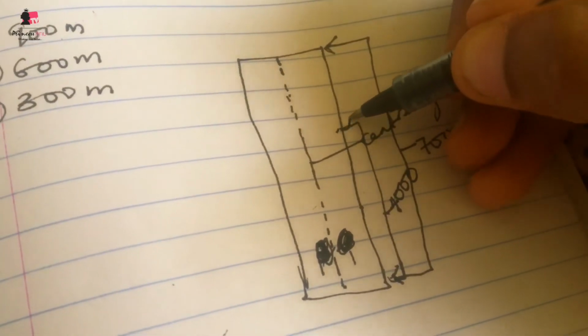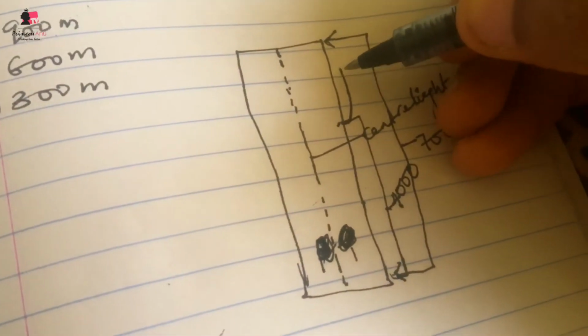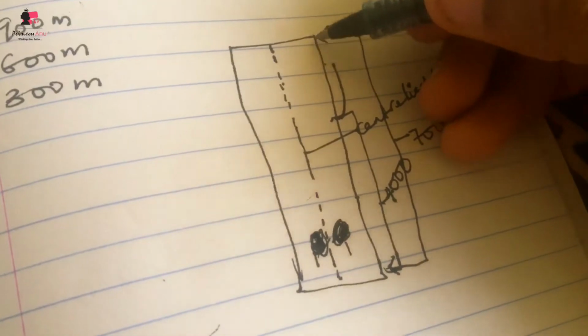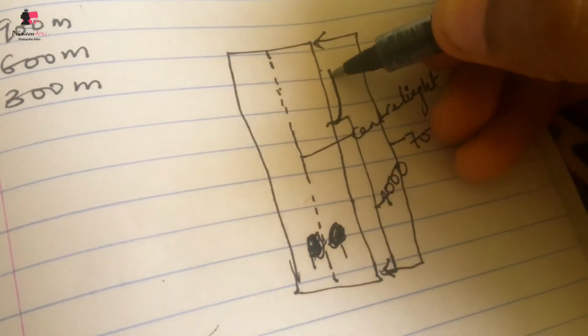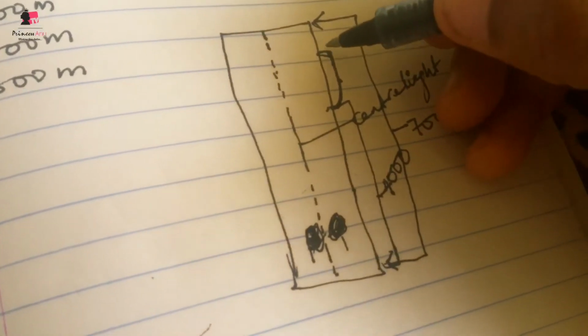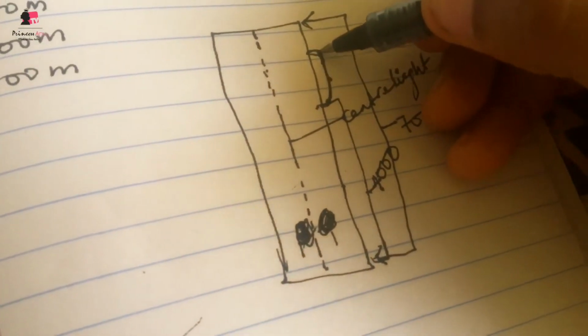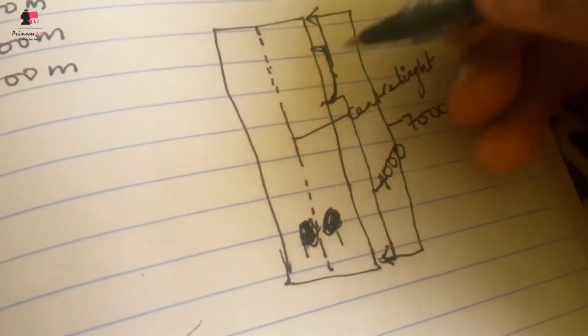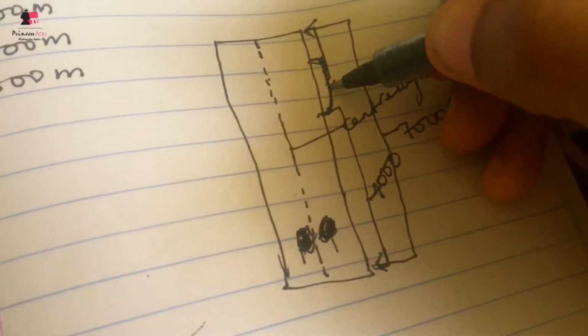And now we have the last 3,000, because we're using it as an example. I'm trying to draw the last 3,000 feet, and we'll now demarcate it into 2,000 and 1,000 feet.